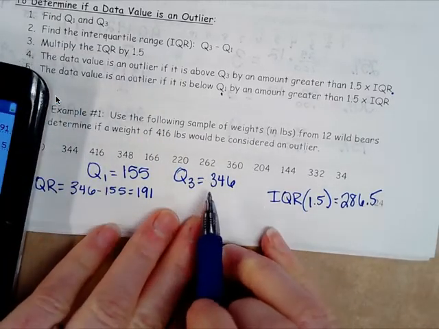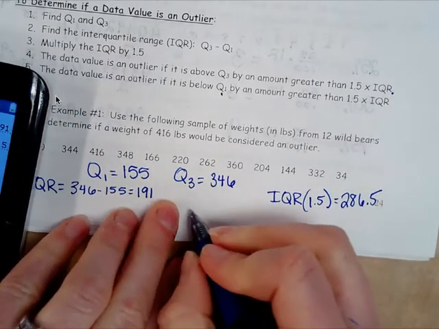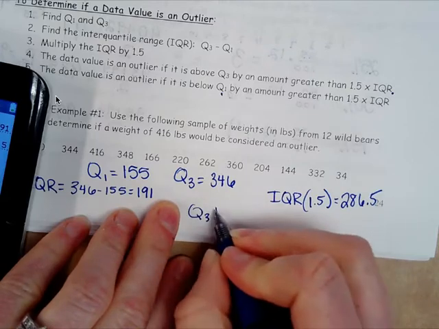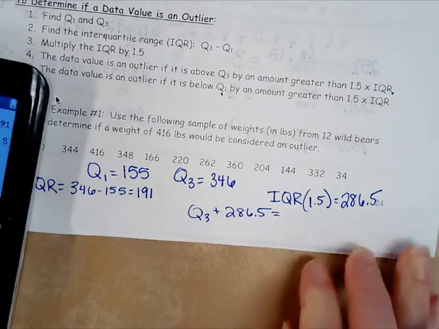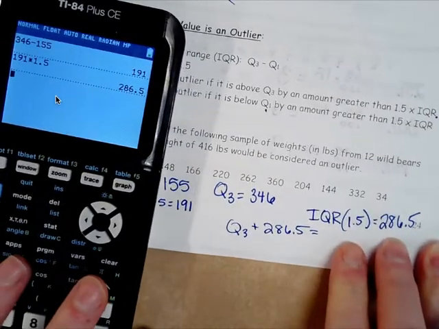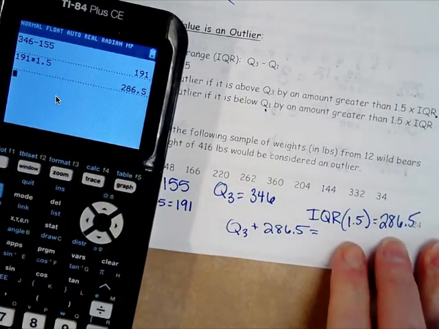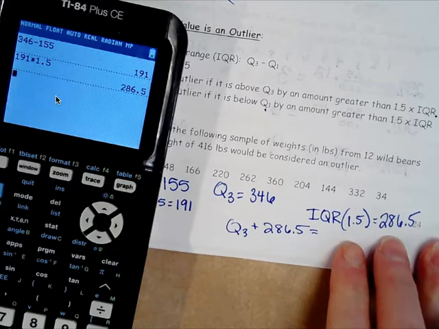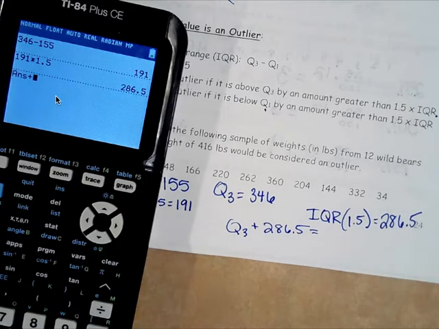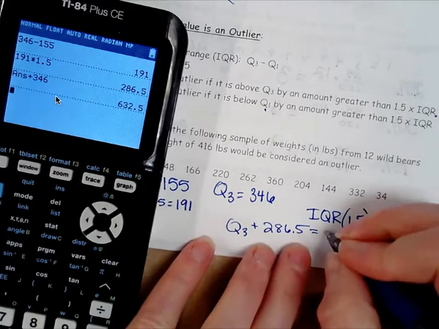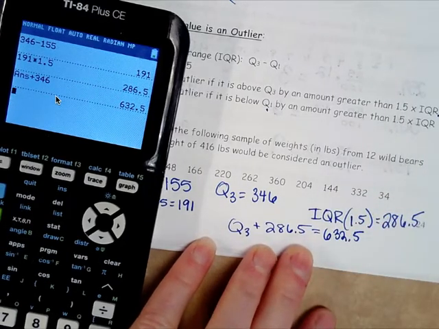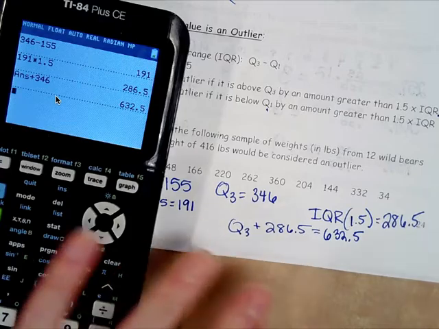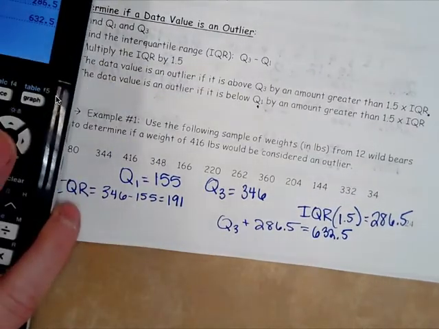So to figure out above that, we would do Q3 plus that 286.5. So it's 1.5 interquartile ranges above 346. That's 632.5. And the other one was subtracted below.